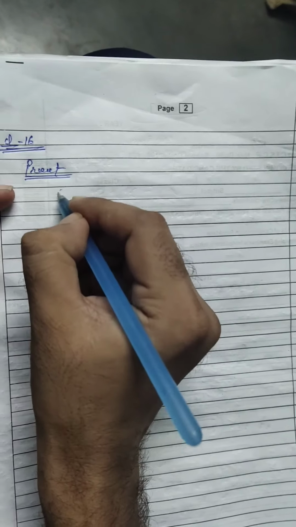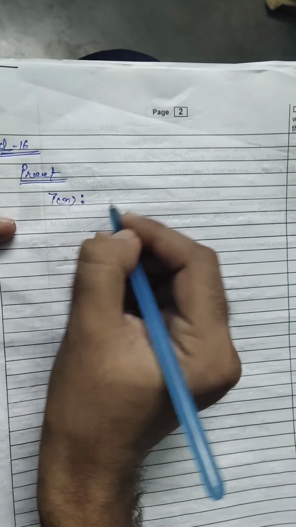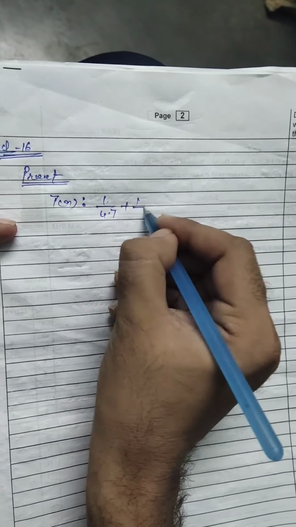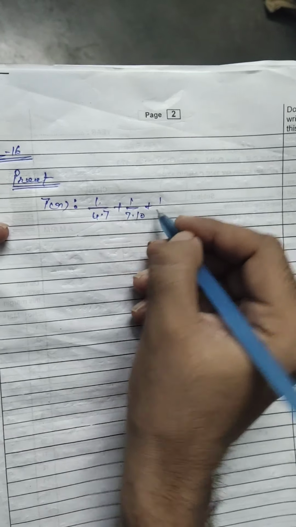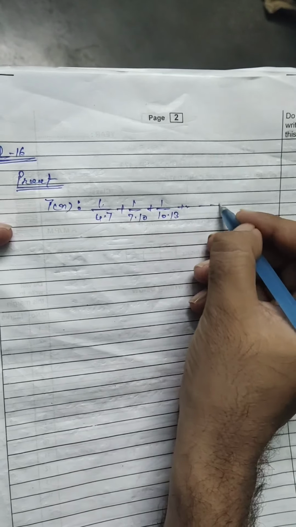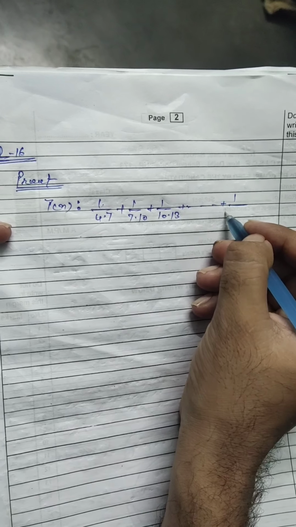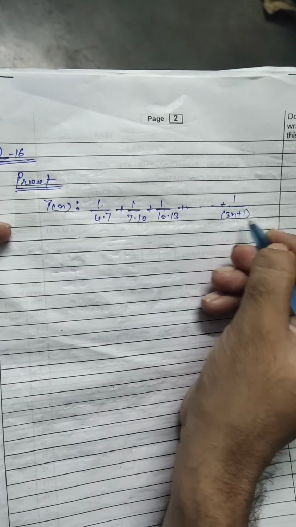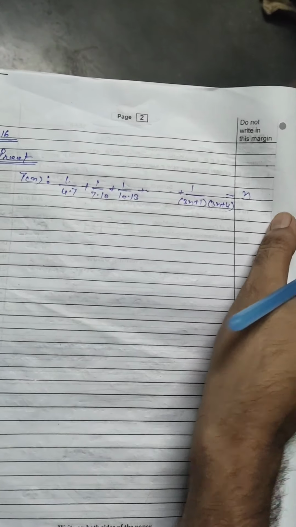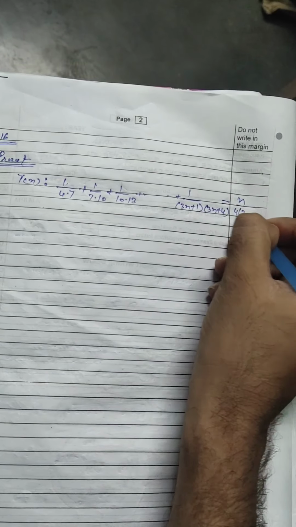Here we have a Tn, and what is your Tn? Tn such that 1 upon 4 into 7 plus 1 upon 7 into 10 plus 1 upon 10 into 13, plus up to 1 upon (3n plus 1) and (3n plus 4), that is equal to n upon 4 into (3n plus 4), in this way.